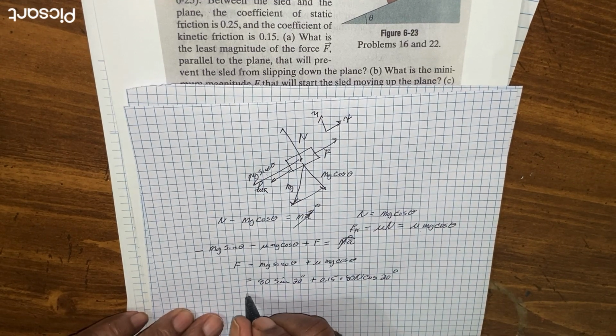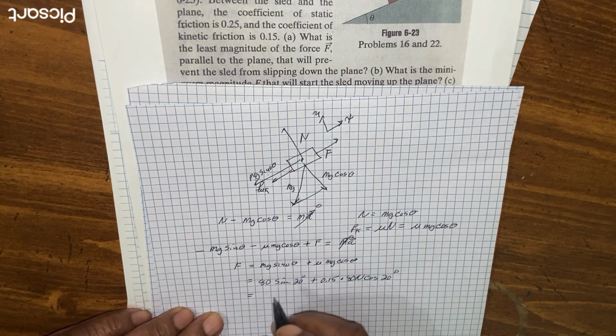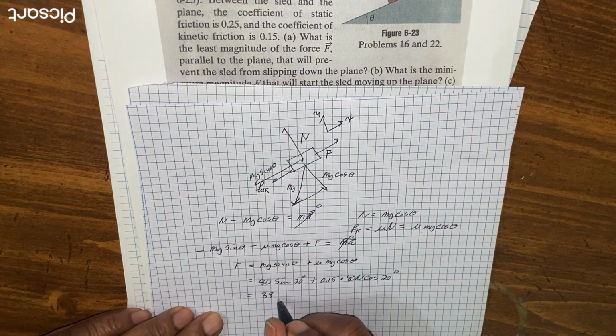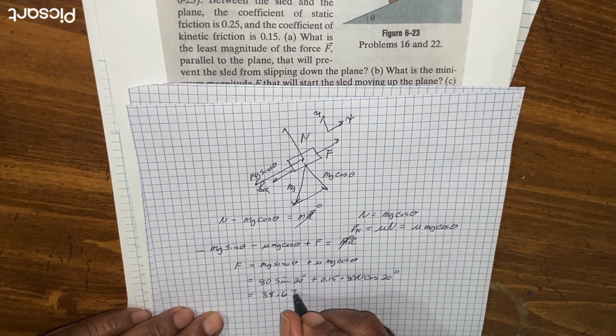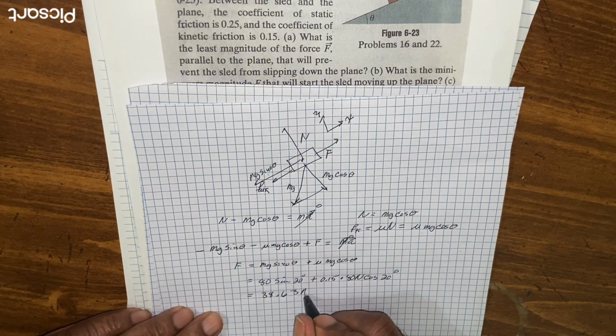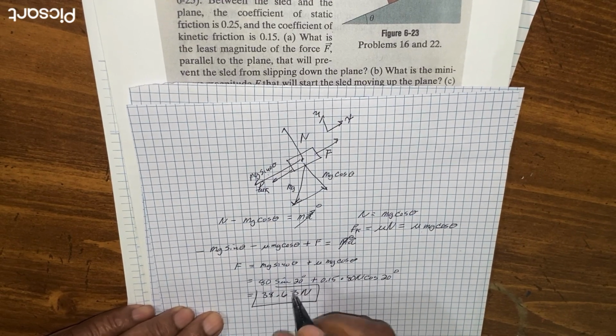And this is going to equal 38.63 newtons. Part C.